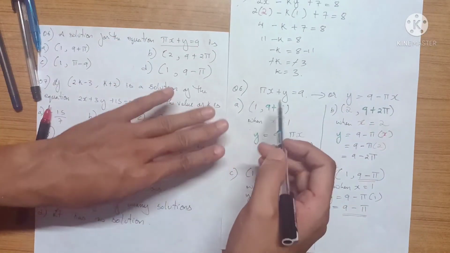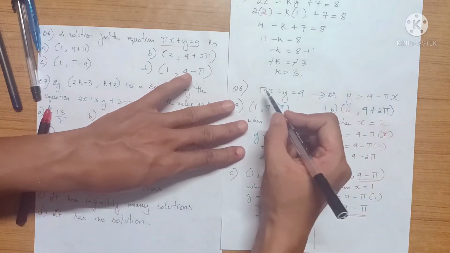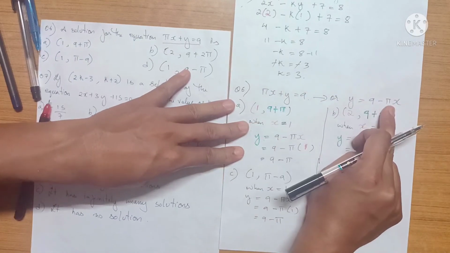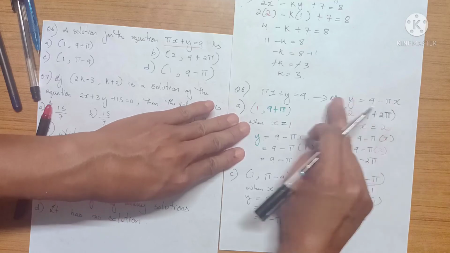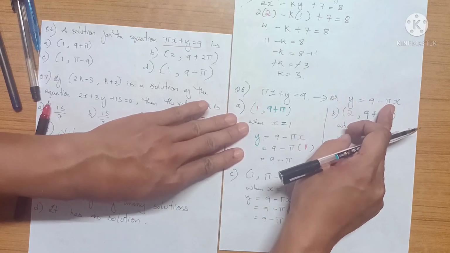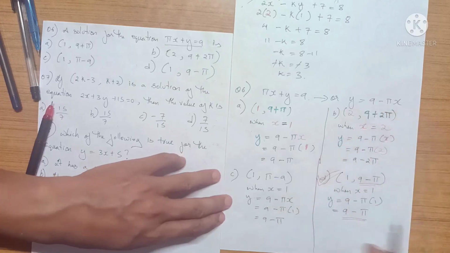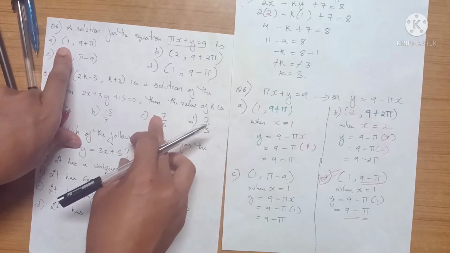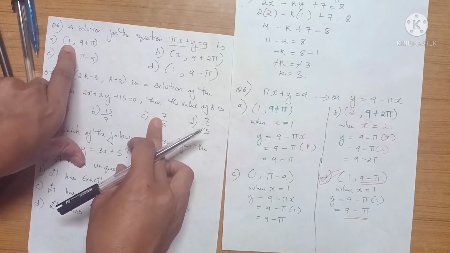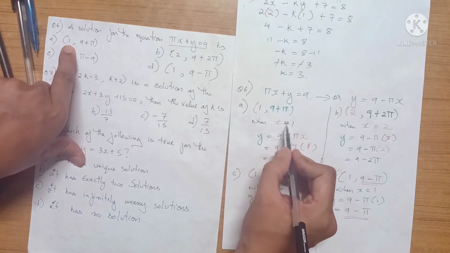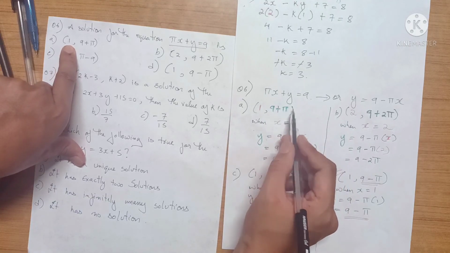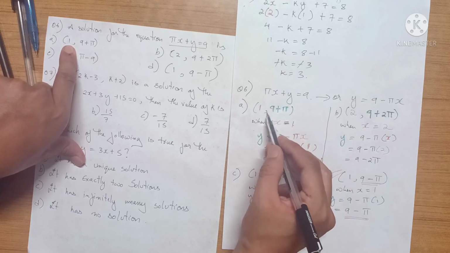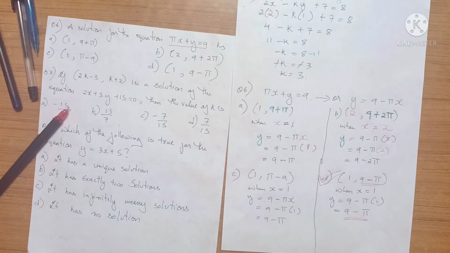So we can first manipulate the equation a little bit by sending the pi x this side. In front of pi x there is no sign, so if I send it this side, it becomes negative, right? So now y equal to 9 minus pi x. Now all I have to do is, see, the first option is 1, 9 plus pi, right? So instead of x, I'm just going to put 1. So when I put x equal to 1, the output should be 9 plus pi.